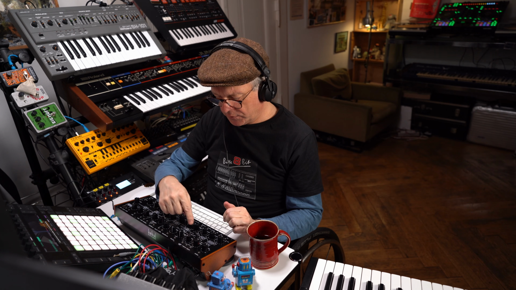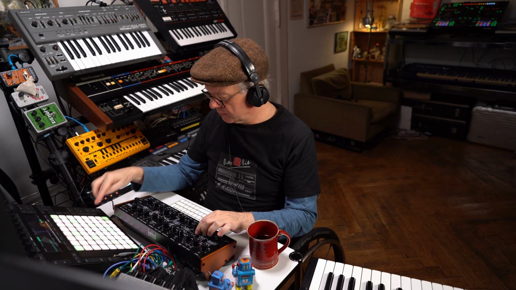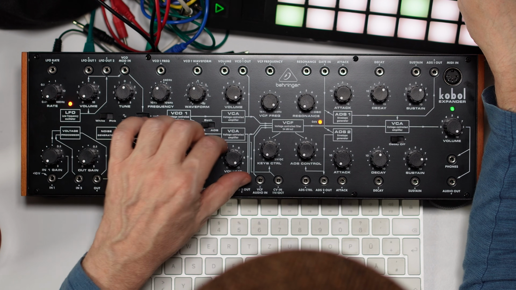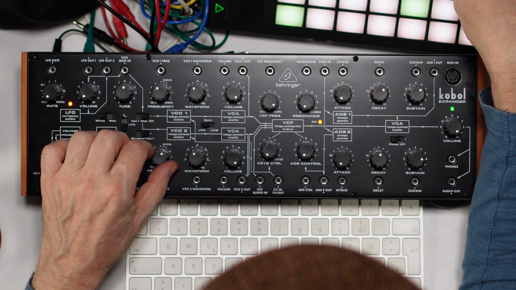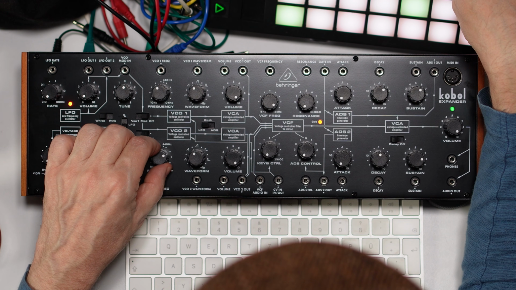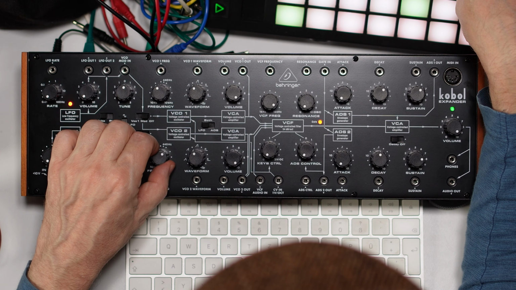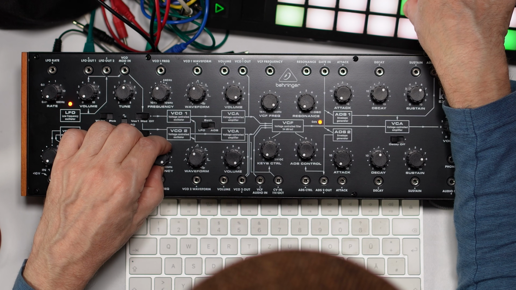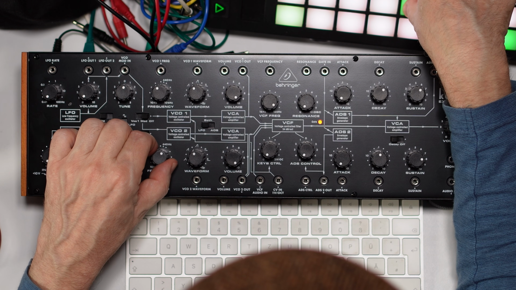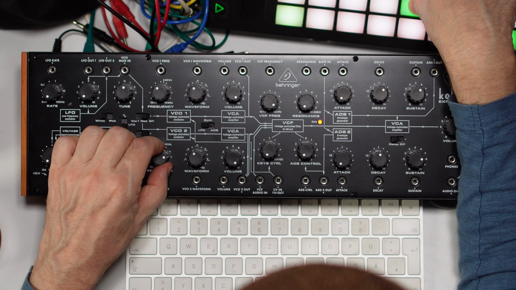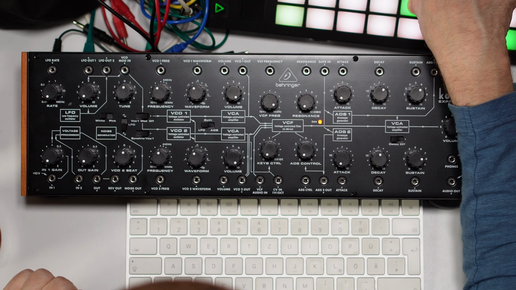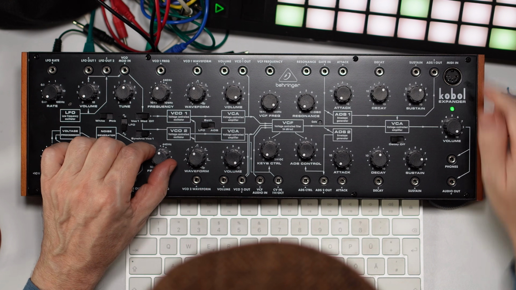Okay, and then there's a possibility for sync. Nice. Okay.